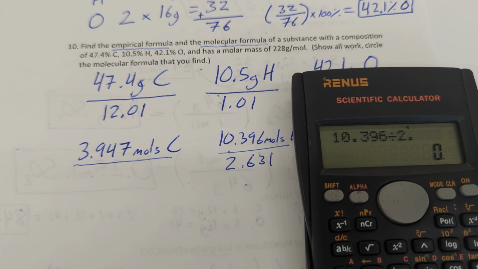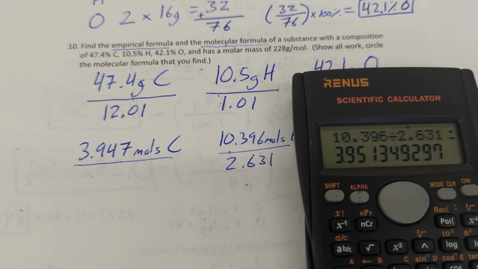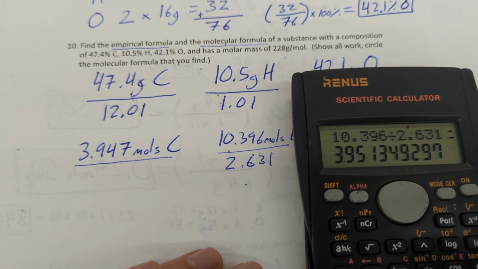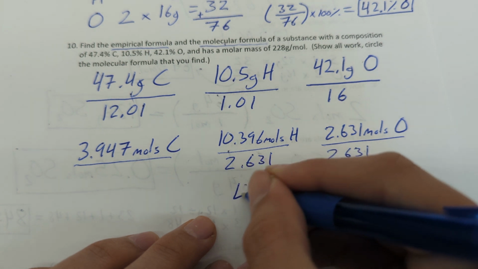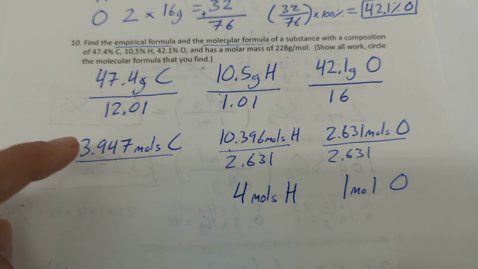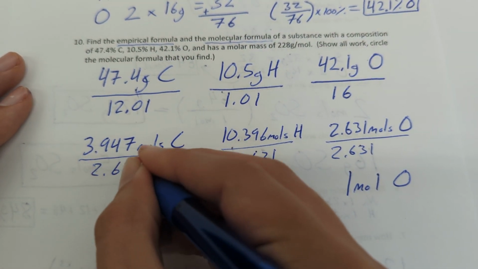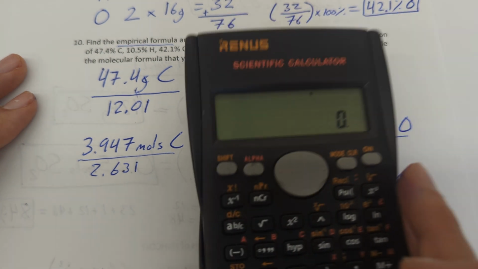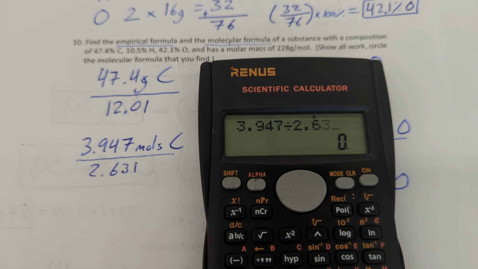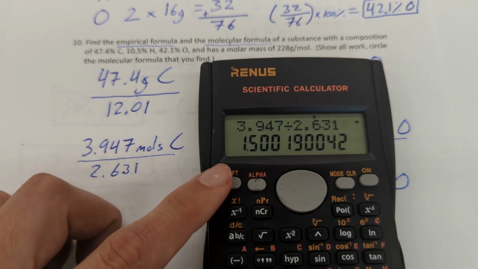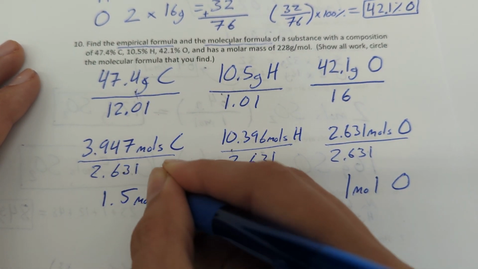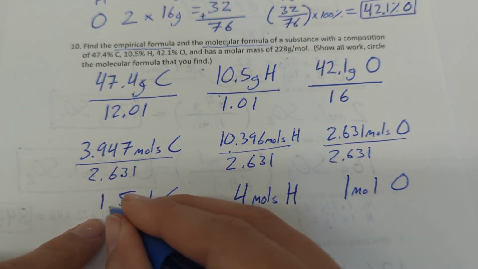10.396 divided by 2.631. And this is the first step where we could start rounding. 3.95. And we're going to call that about 4. And lastly, over here, 3.947 divided by 2.631, 1.5. Okay, so we're almost at whole numbers, but not quite. Over here, we got a 1.5.